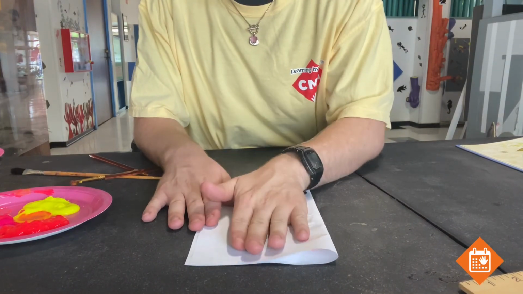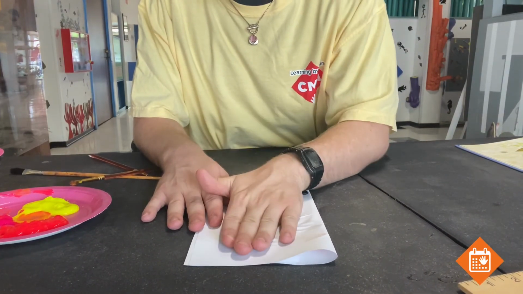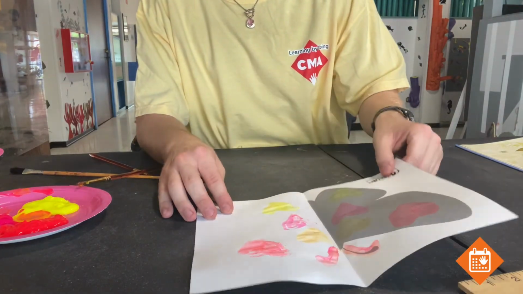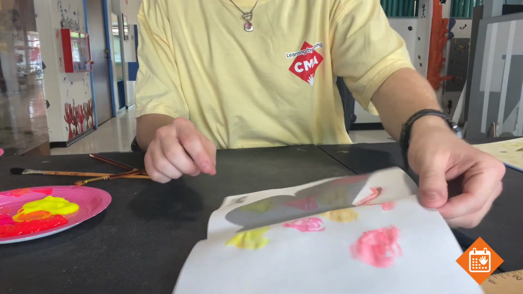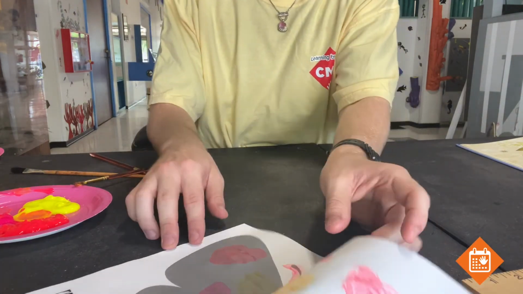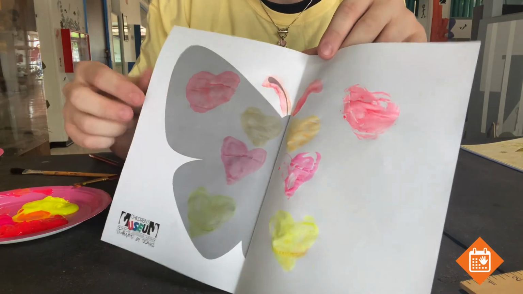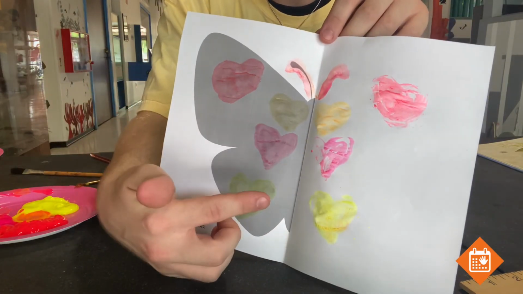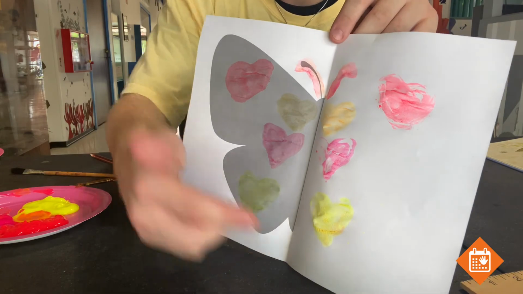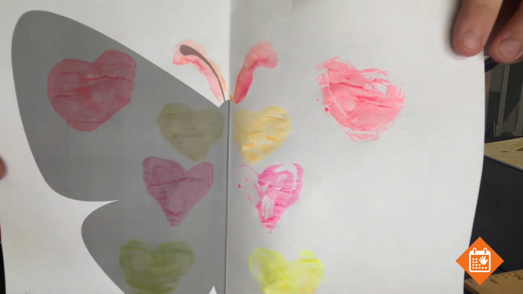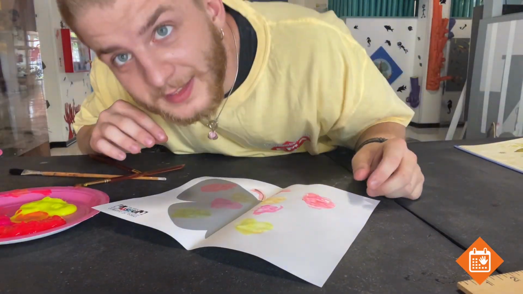So as you see, you press down the side that you painted onto the blank side. Once you lift it up, you can see that the hearts that I painted on this gray side are also there, exactly the same on the other side, just reflected. That's symmetry.